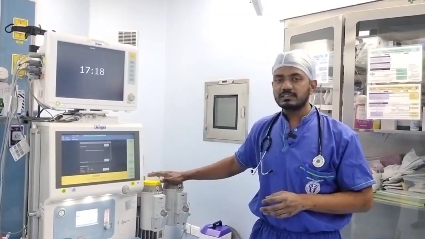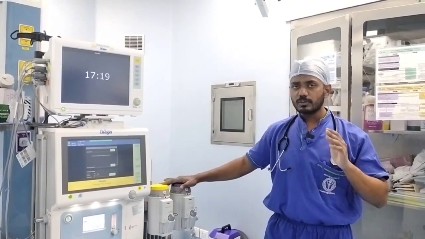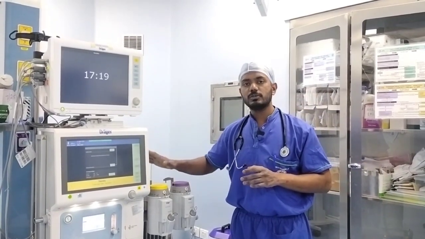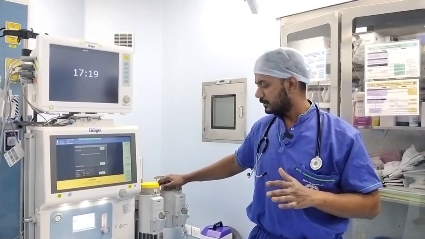So once the induction is done, we have to maintain that phase. We have to maintain all three components of anesthesia: pain relief, muscle relaxation and loss of memory. All these three components should be maintained throughout the surgery, so that the surgery can be carried out in a better way. For that, we use agents which we usually call vaporizers, connected to the circuit itself. When we open it, the agent goes inside the tube and reaches the lungs of the patient. From the lungs it is carried through the entire body, reaches the brain, and helps in loss of memory for the patient. So this is one component.